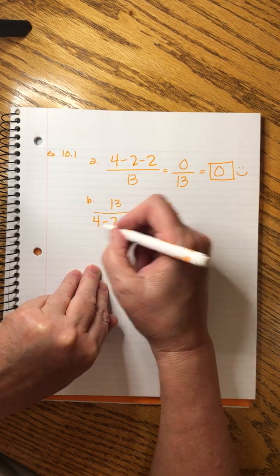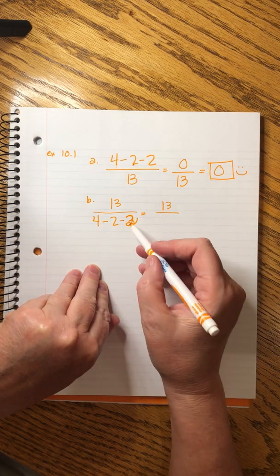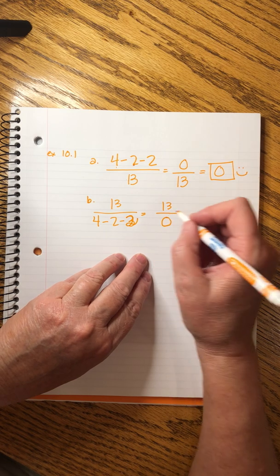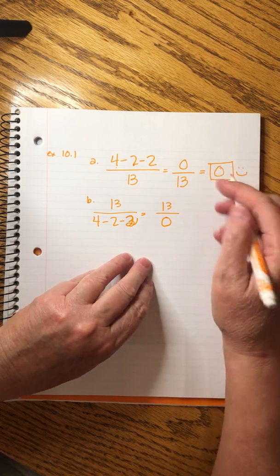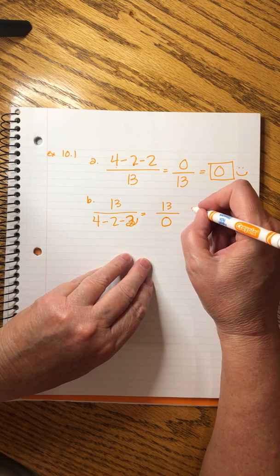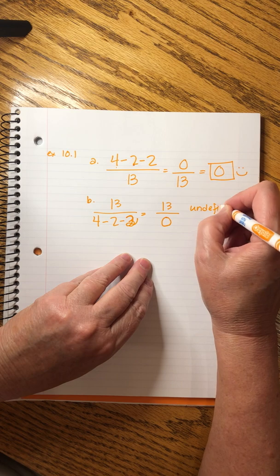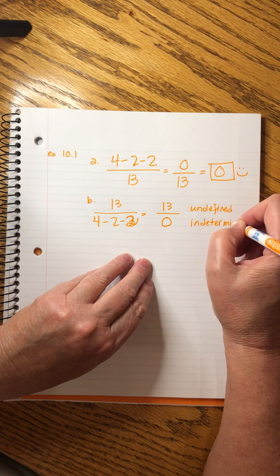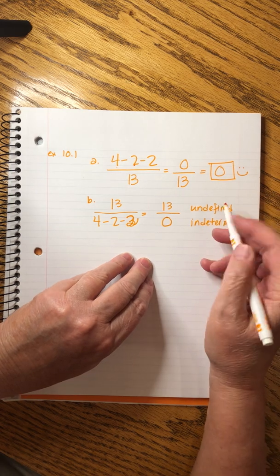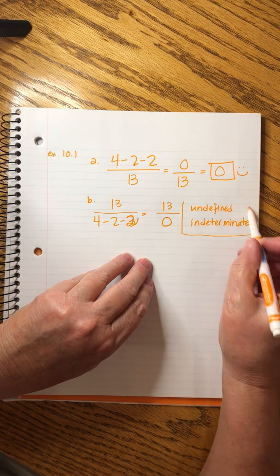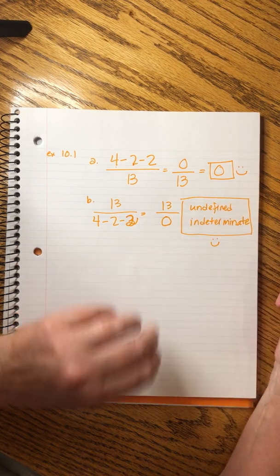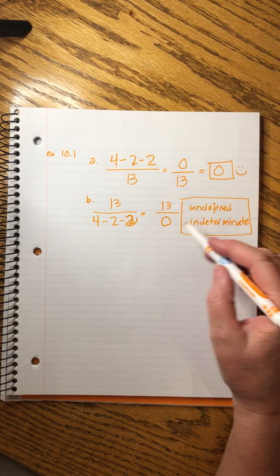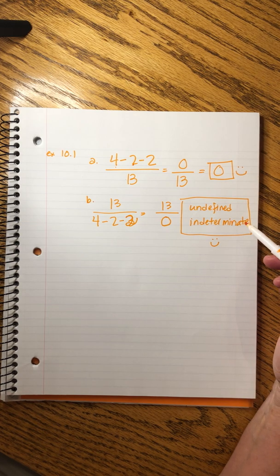13 is on the top now, and oh, look at that. I ruined the problem. 4 minus 2 minus 2 is on the bottom, 0. Uh-oh, there goes the kingdom. No, it can't be. So we don't have the happy little answer of 0. We write undefined, or we write indeterminate, which means there's no such answer, it can't be determined. That is what we say, okay? This has no value at all. It's a nonsensical problem. Okay, I'm done talking about that.